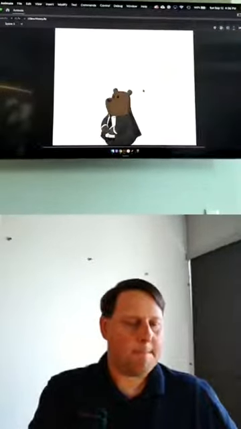So again, this is our happy bear. Let's look at some of those principles. Anticipation: the main action is he's jumping up and down. But before he can go up, he's got to go down first. He's got to gather his momentum, and then he jumps up like that.